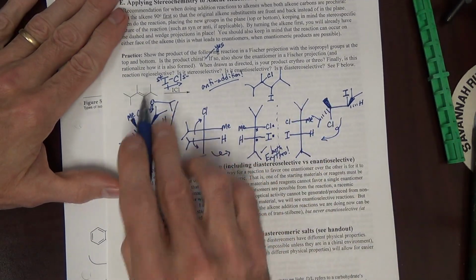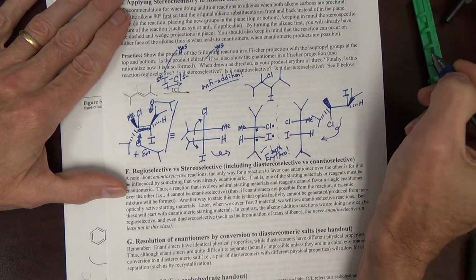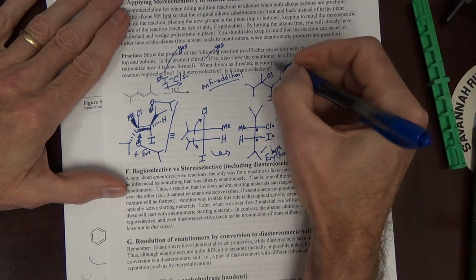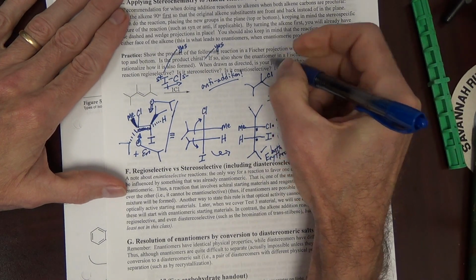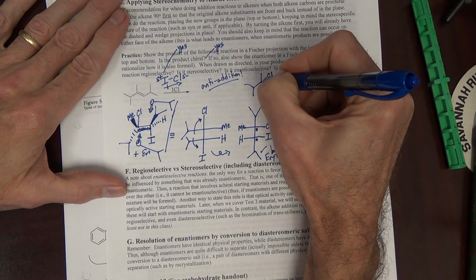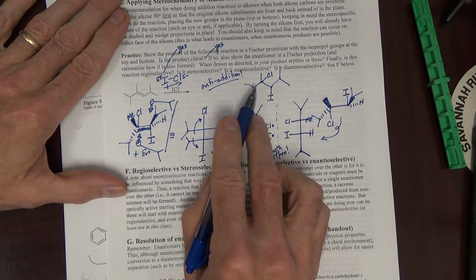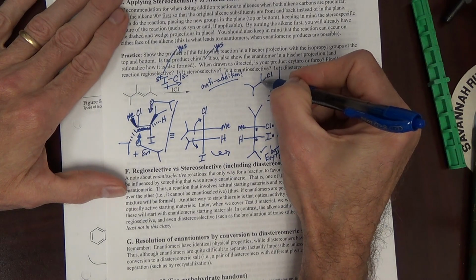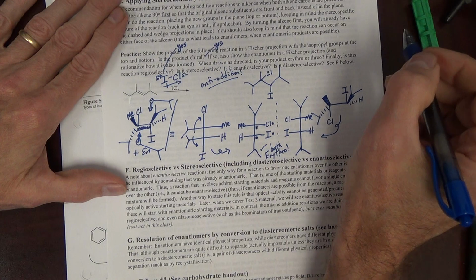Is this reaction regioselective? Yes. That's because the chlorine is only going to bond to the tertiary carbon. We do not expect a regioisomer with the chlorine bonded here and the iodine bonded there. There's regiochemistry built into this reaction, yes.